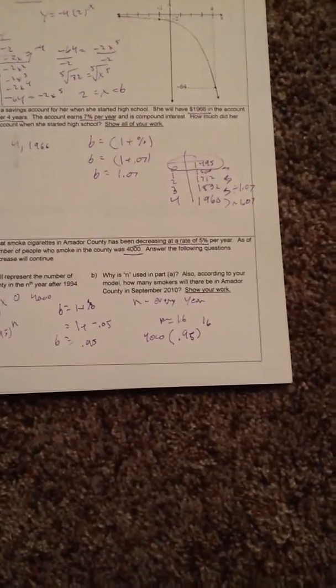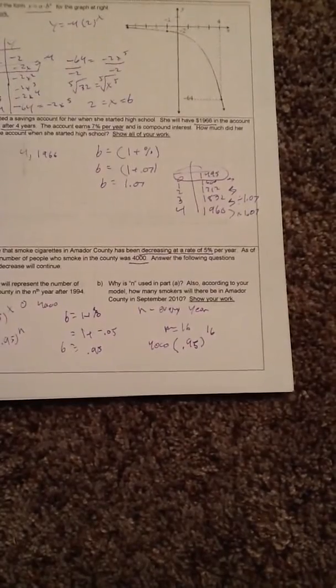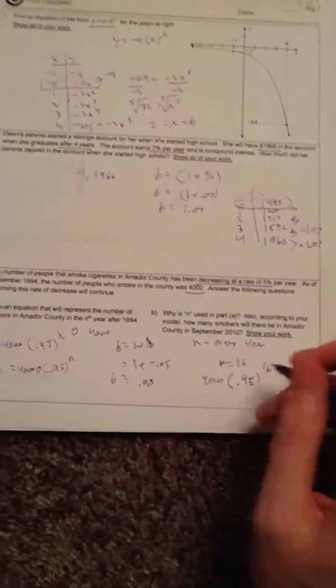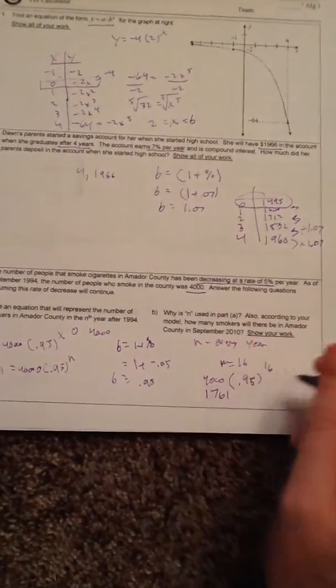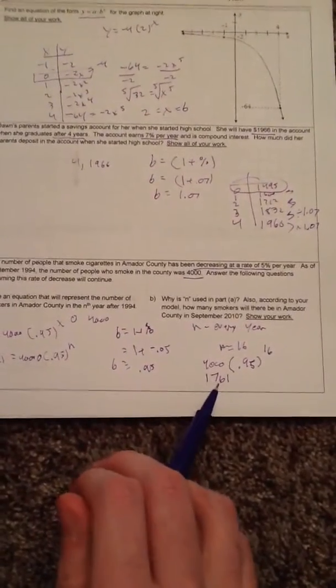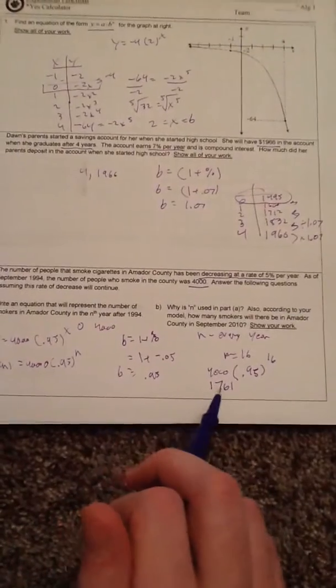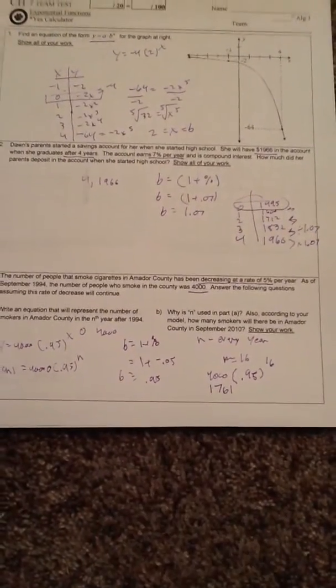0.95 to the 16th. And so we end up at 1760, or 1761 if you're going to round up. Now the important thing here is to round this to a whole number, because you can't have a part of a person. So it's important to pick either 1760 or 1761.